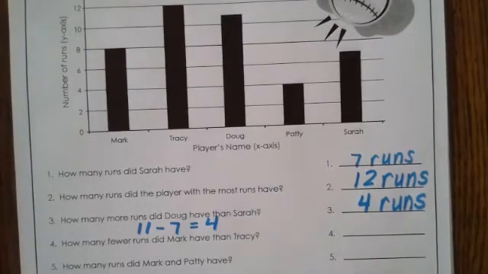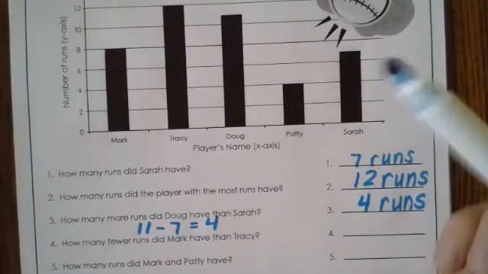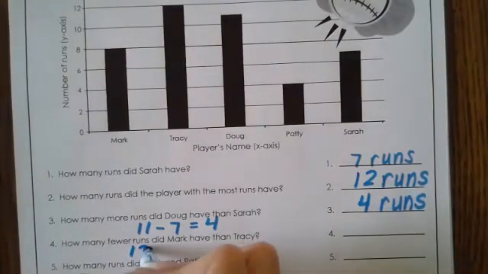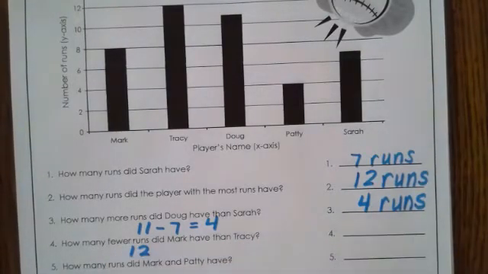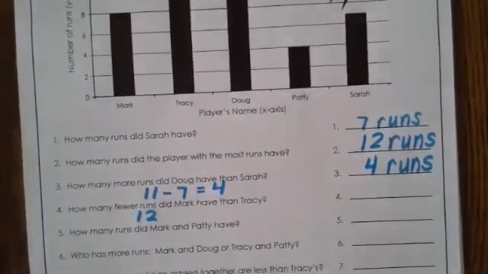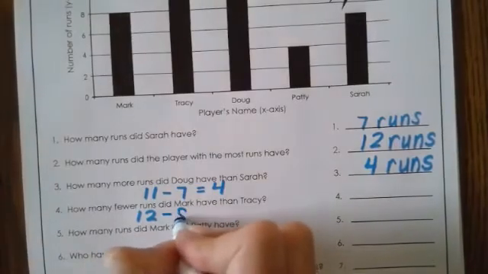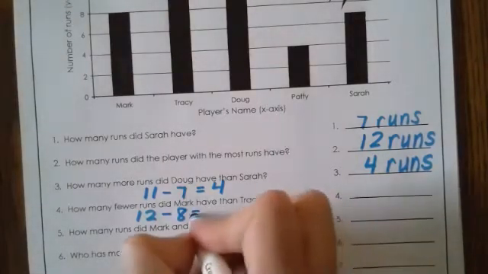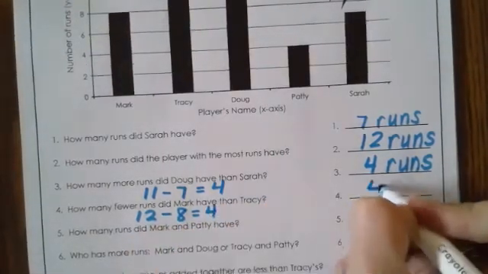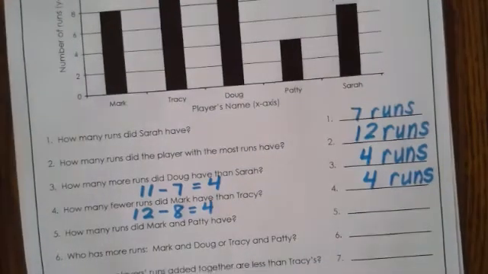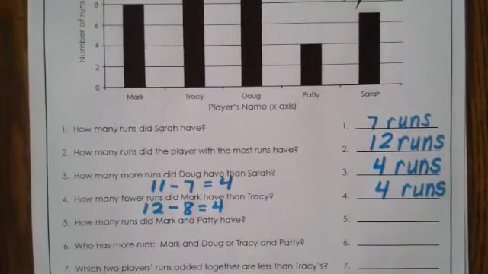In our next problem, how many fewer runs did Mark have than Tracy? Taking a look at our players, we have Mark with 8 and we have Tracy with 12. Remember, our bigger number is going to come first. Fewer is giving us our keyword in the problem for minus. 12 minus 8 equals 4.